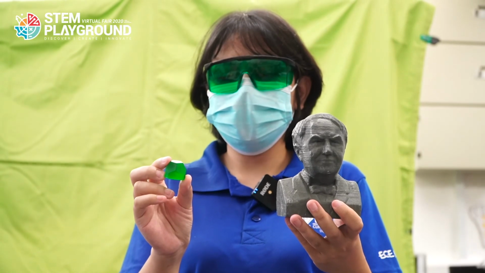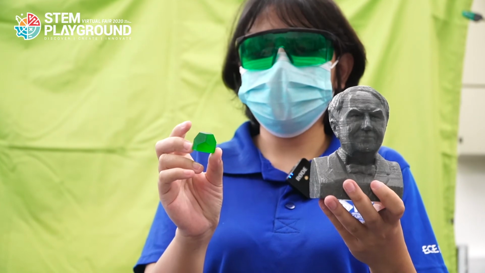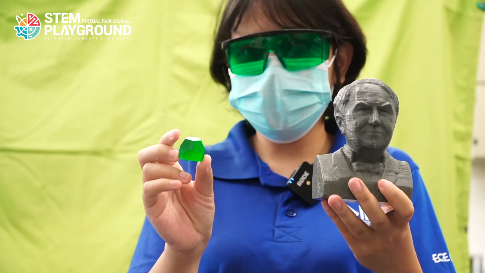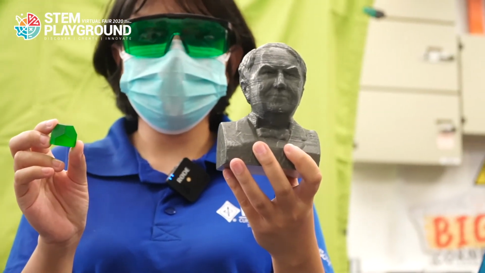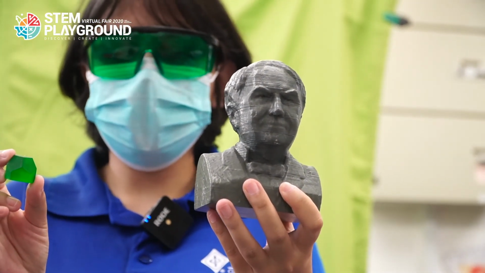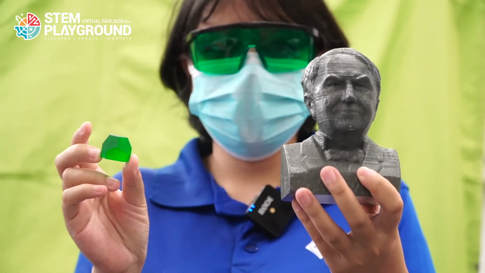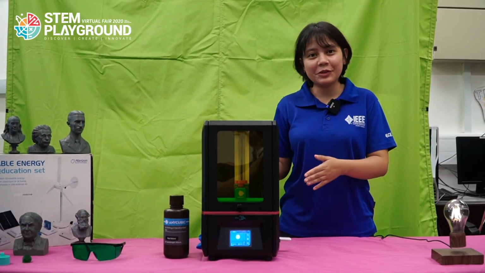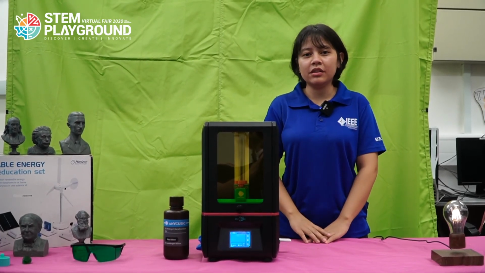This is the final product of the photon 3D printer using resin. As you can see, when you use resin, it's smoother and a highly detailed product, as compared to using a plastic component. You can see the layers are not as smooth as when you're using resin and the photon 3D printer. That is it for today on how to use this photon 3D printer and the concept of UV light in order to create a 3D model object.